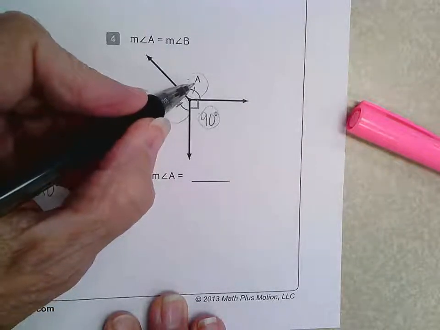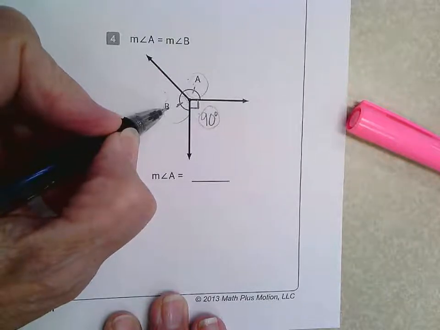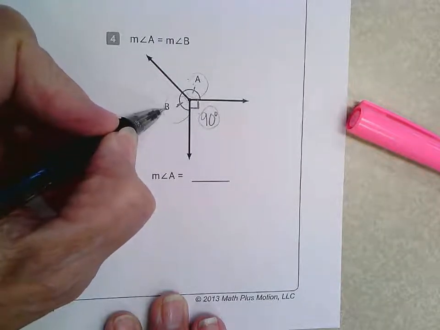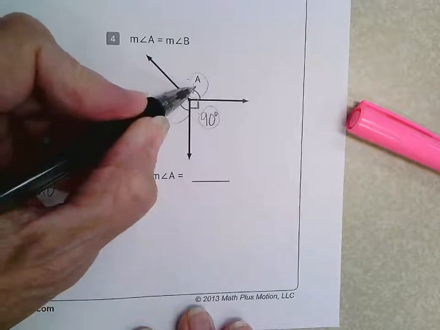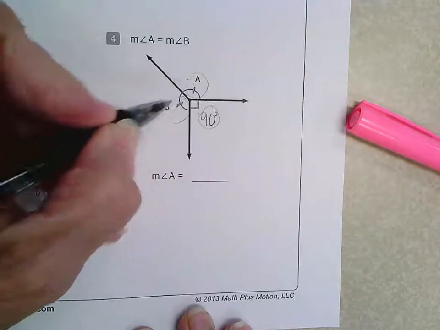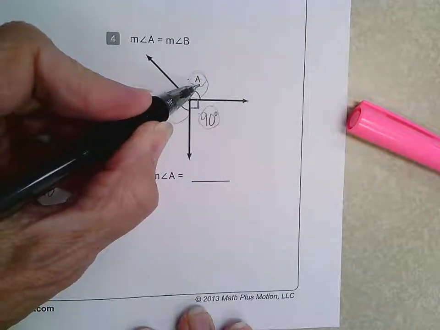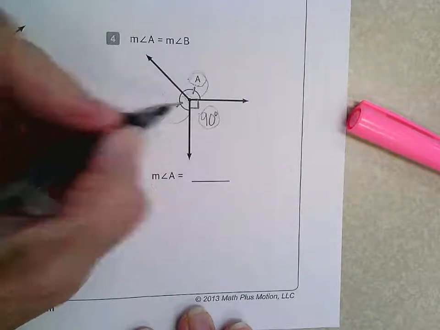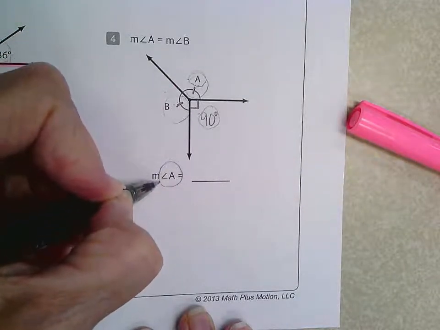Now, in algebra, I want to try to use the same variable if I can. Because these two have the same exact measure, I'm going to use the variable A for both of them, and notice that's what they want me to find down here.